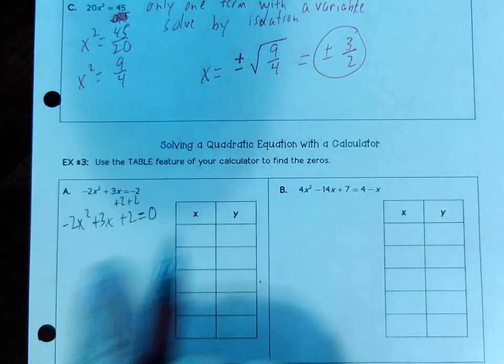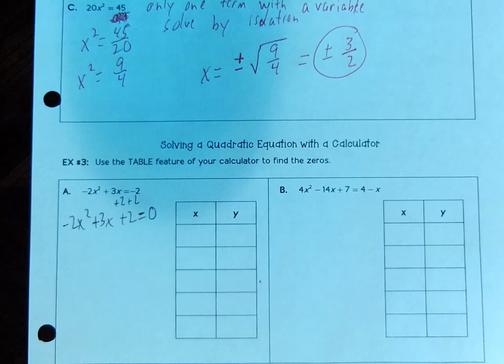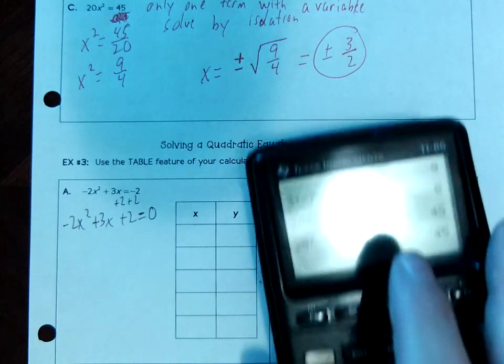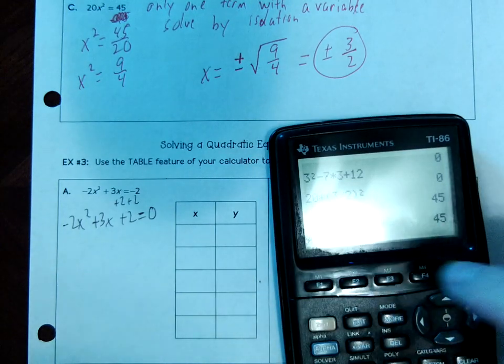Now if you want to factor these, you're welcome to on a test, because most of our tests are not going to be calculator-required for this material yet. So you're welcome to actually do this without the use of a calculator. But anyways, the Desmos calculator will graph these as well, so you don't have to use a TI-84.